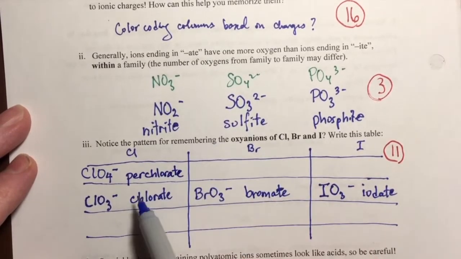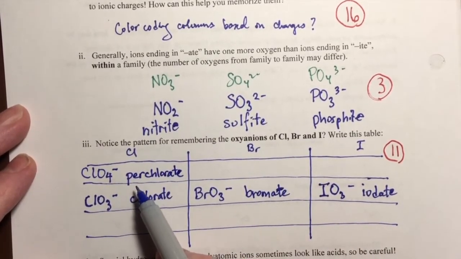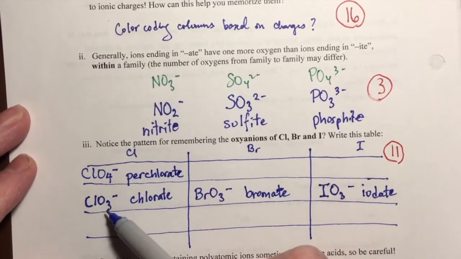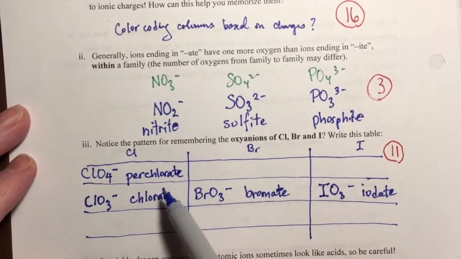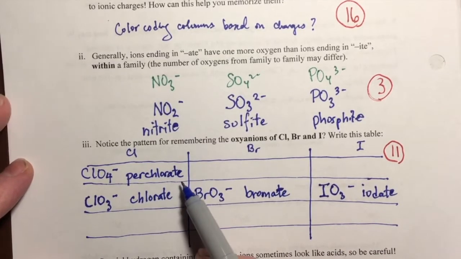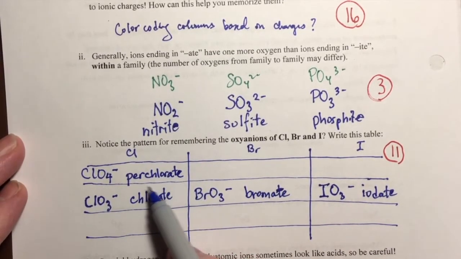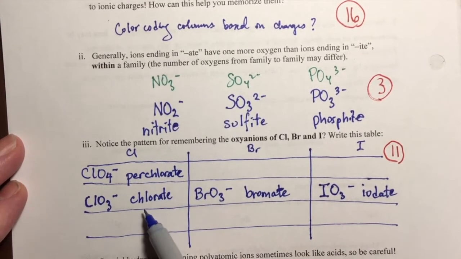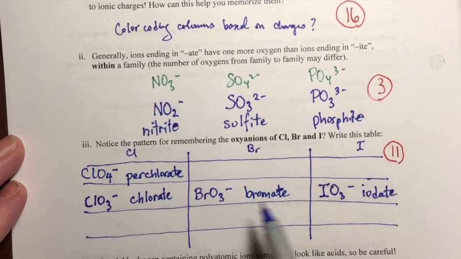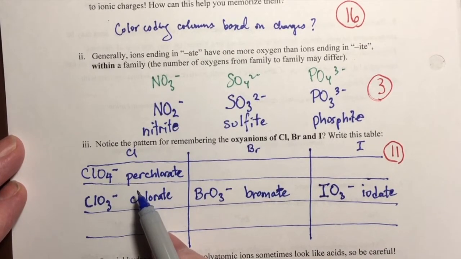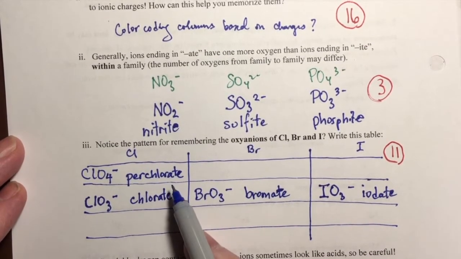All one word, but it has the prefix per, which means beyond. So it's one oxygen beyond chlorate: the perchlorate ion. So the name for the ion, all one word, is perchlorate. So we have chlorate and perchlorate. Well, if there's a pattern that can be followed for bromine and iodine for chlorate, there's a similar pattern that can be followed for perchlorate.